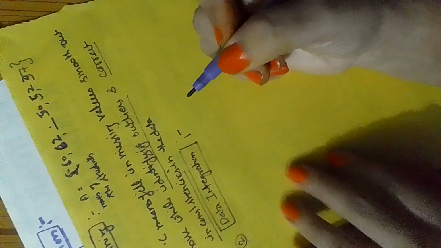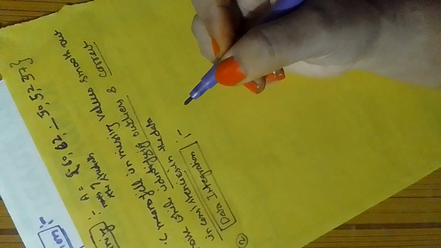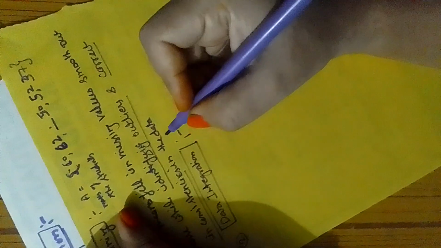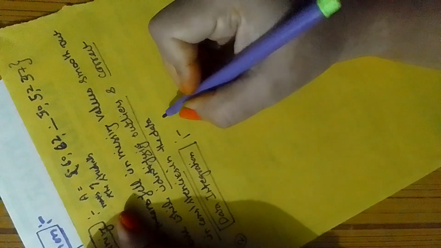In data integration, so what is data integration?